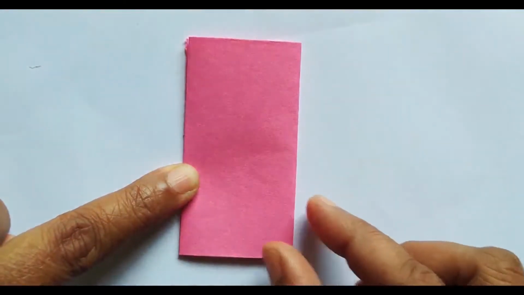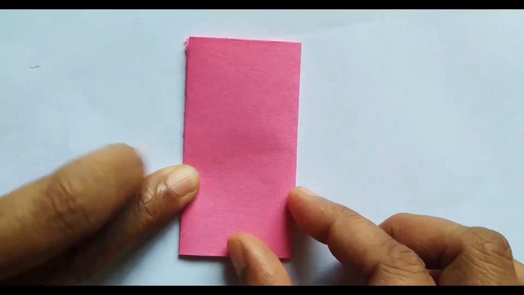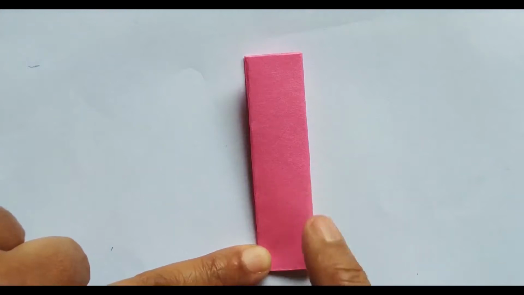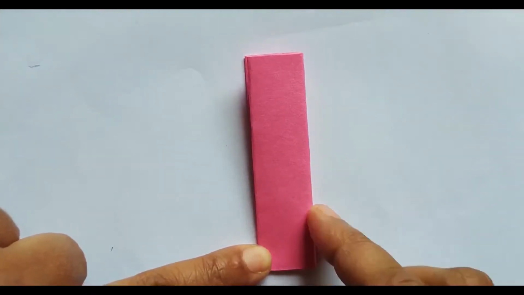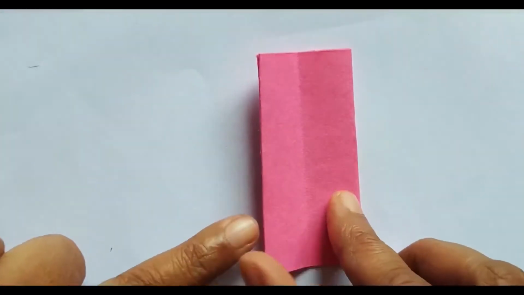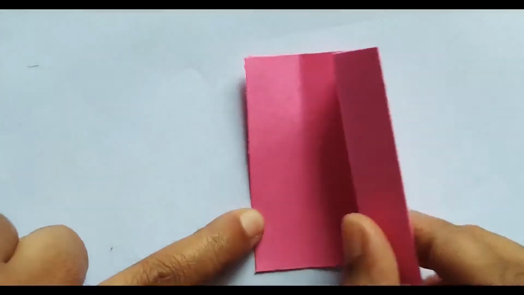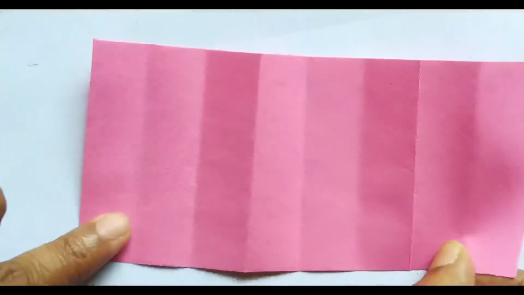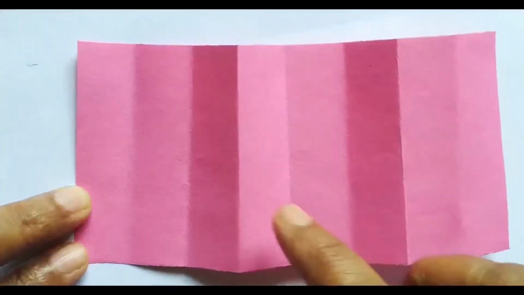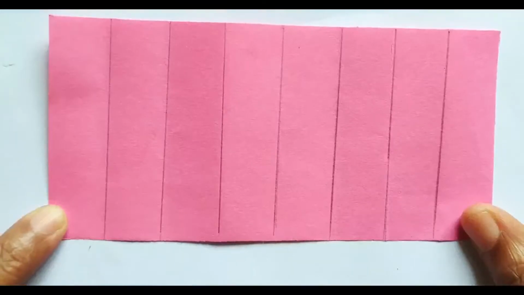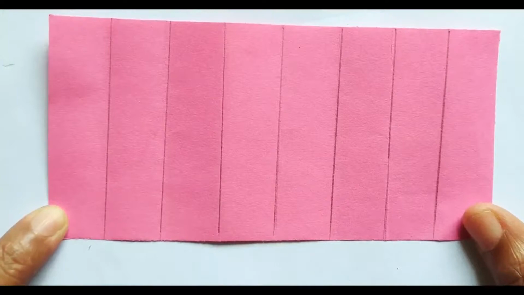You can make one more fold if you want more lines. The more folds you make, the more lines you will have. Then unfold the paper and trace the lines made by the folds with pencil. You will see that the lines traced with pencil are parallel to each other. Please try this at home.